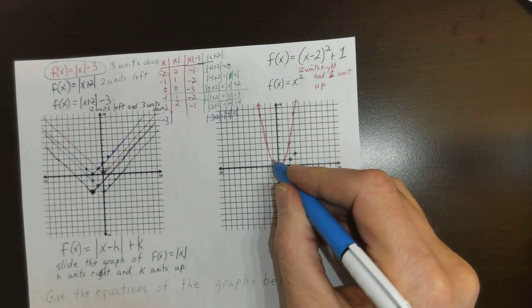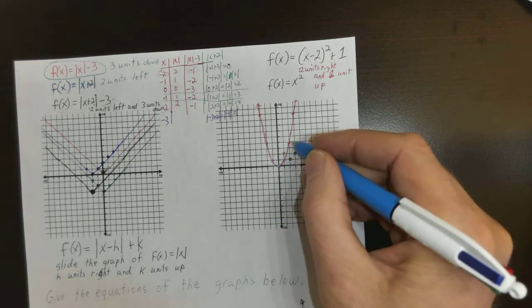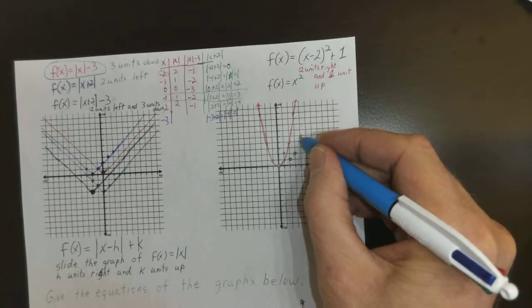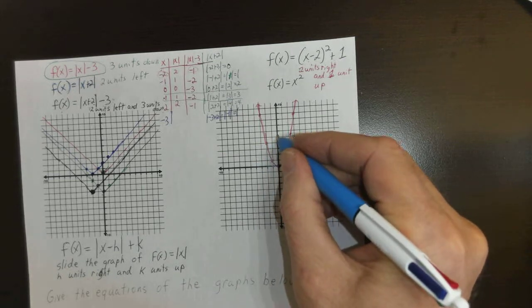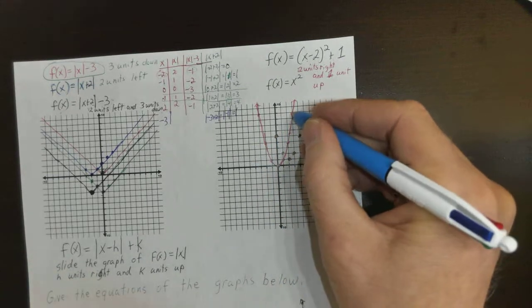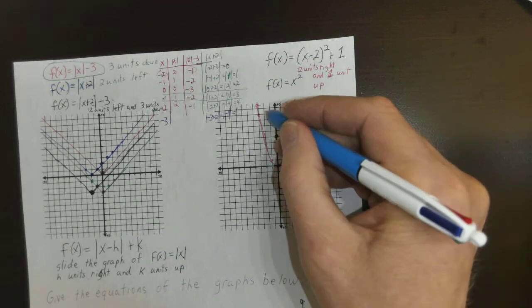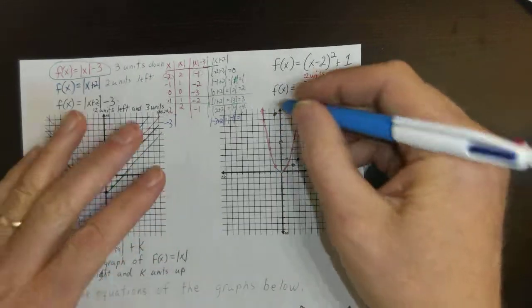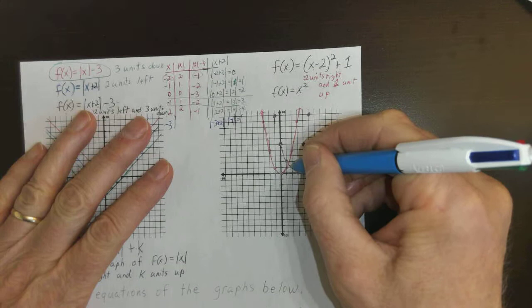Take this point, 1, 2, and 1. Let's take this one, 1, 2, and 1. Let's take this point, 1, 2, and 1. This point, 1, 2, and 1. All right, and then I'm going to connect everything.